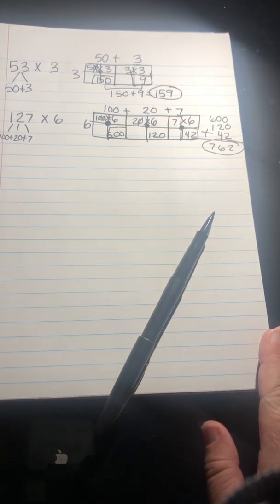Move it over. Now see how we do that? It's the same, it's just there's one more digit.